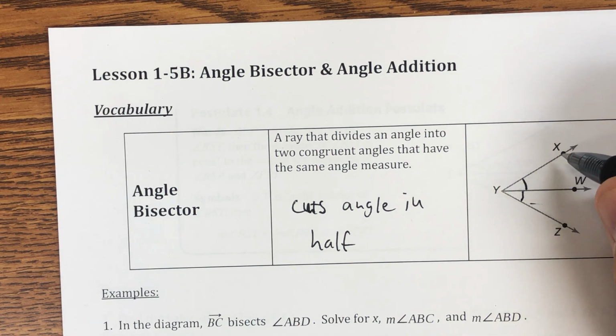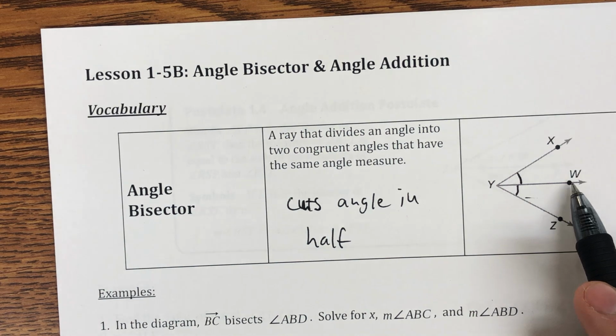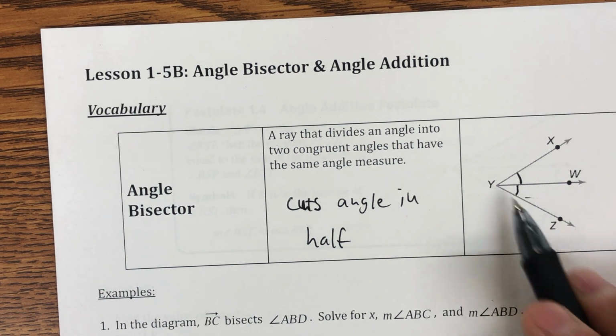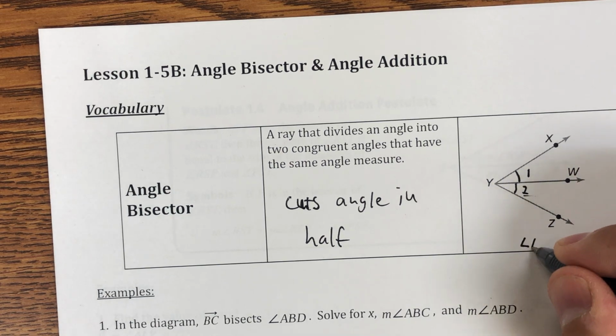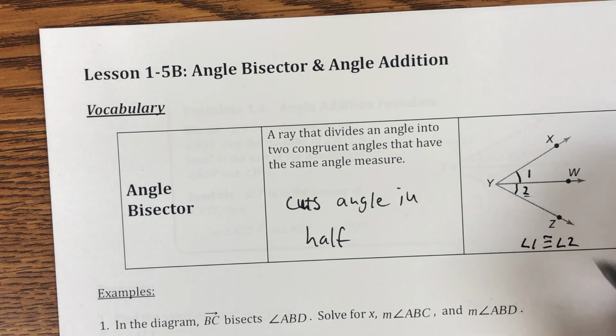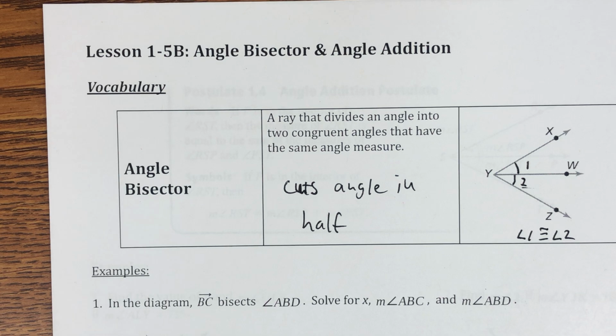That means that angle XYW is congruent to angle WYZ. So like angle 1 and angle 2 are congruent. Okay, so those tick marks are there. If the tick marks are not located in the diagram, you need to add them in. All right, so if you know two angles are congruent for some reason, we want to add those to the diagram.